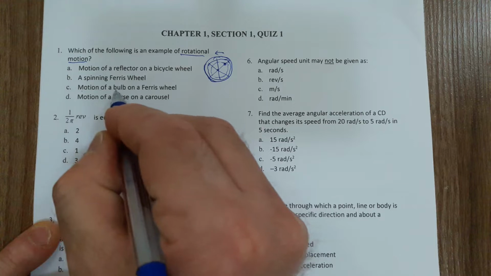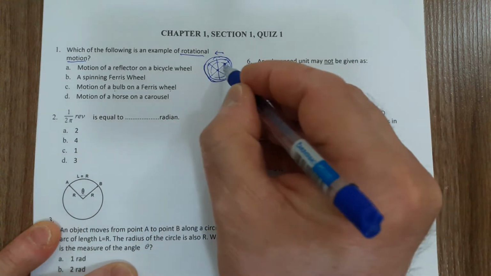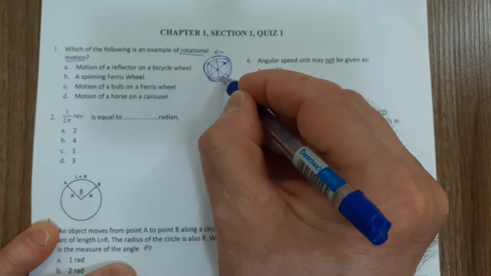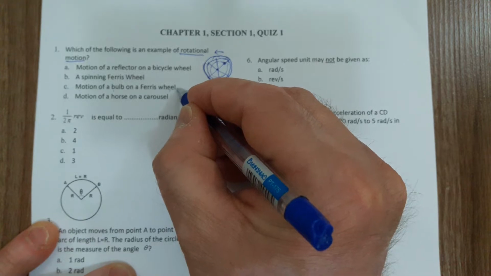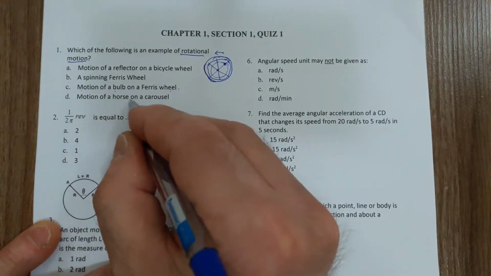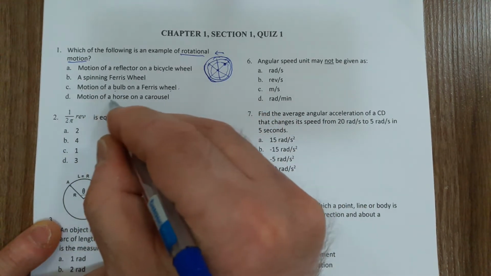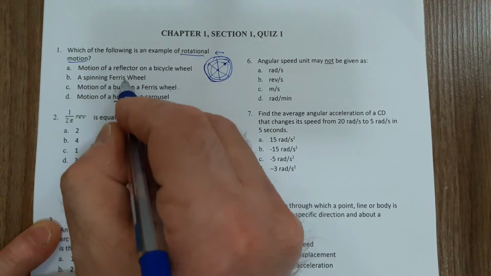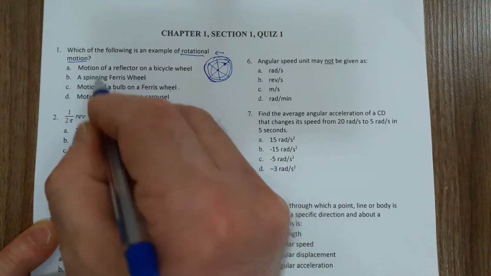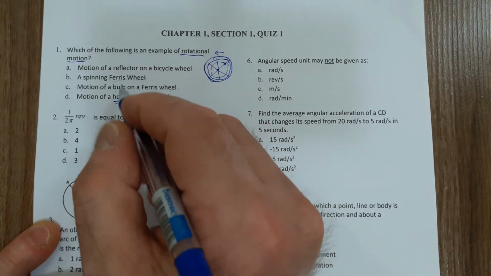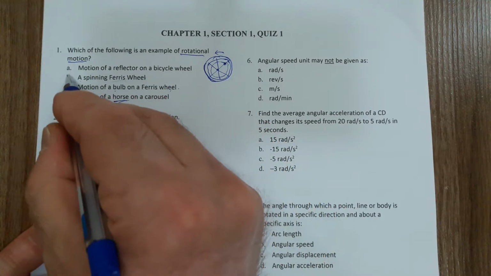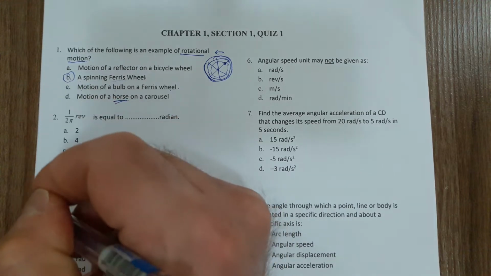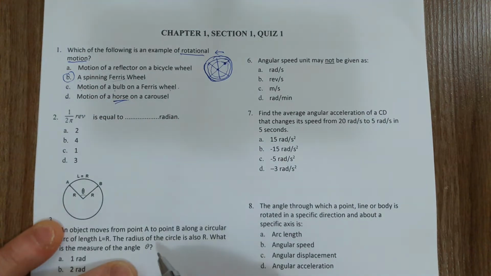The motion of a bulb on the Ferris wheel, it's the same again. Bulb is following a circular path. That's why it is also circular motion. Motion of a horse on a carousel. The horse is following a circular path, so it's also circular motion. But a spinning Ferris wheel, the wheel itself, because the axis of rotation is just on the wheel, so then this is the rotational motion. Other three are circular motion.